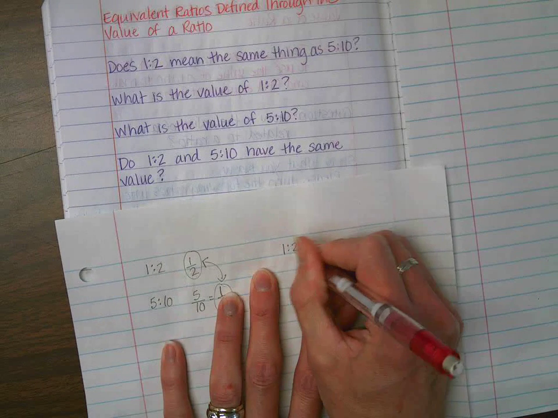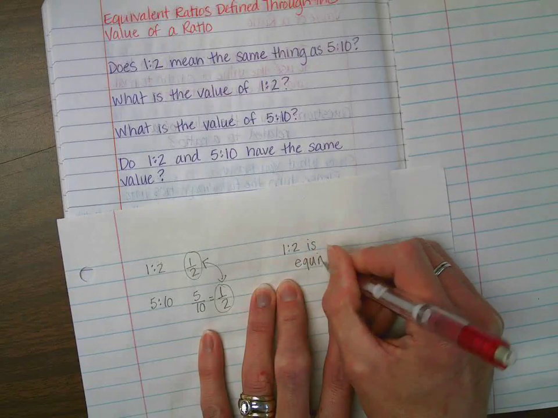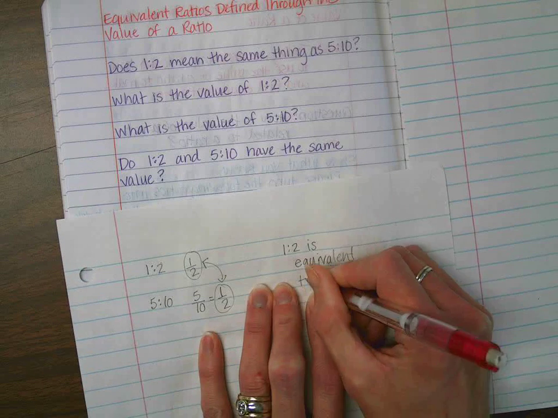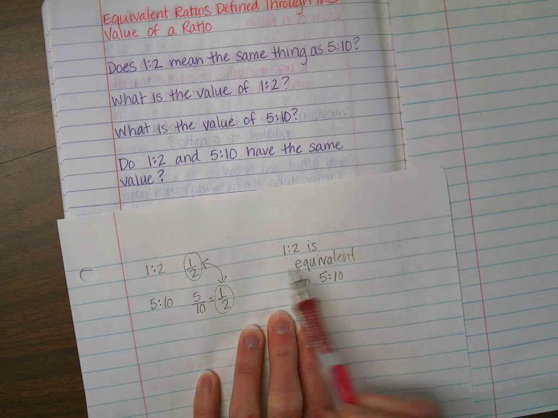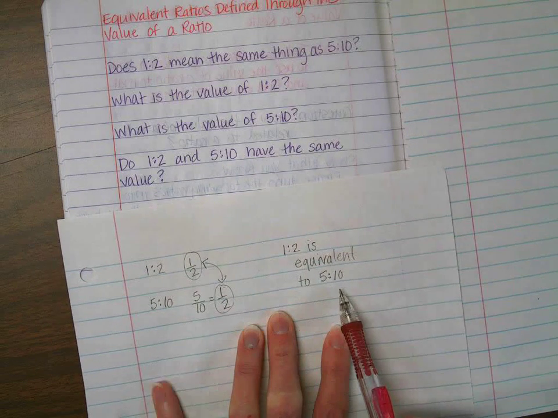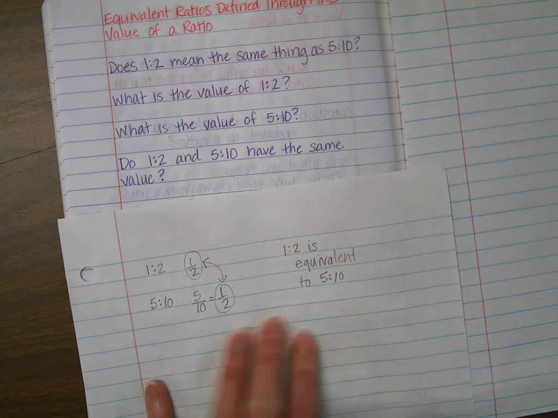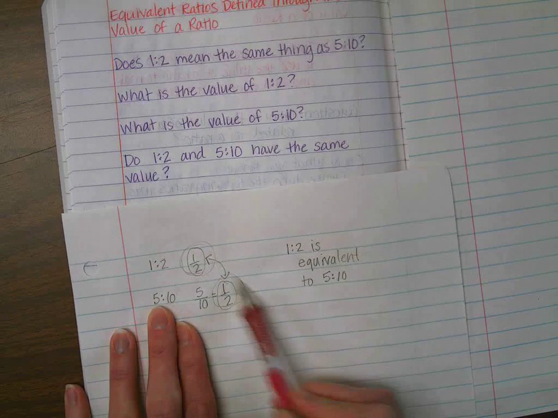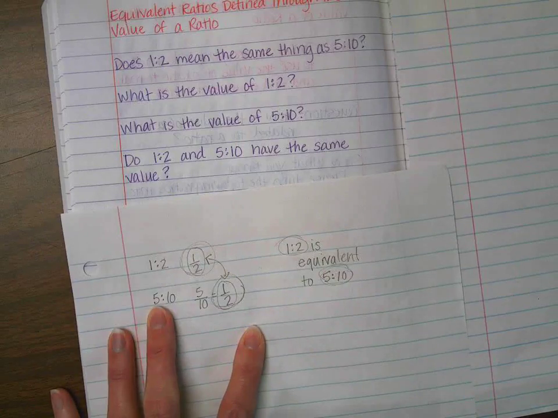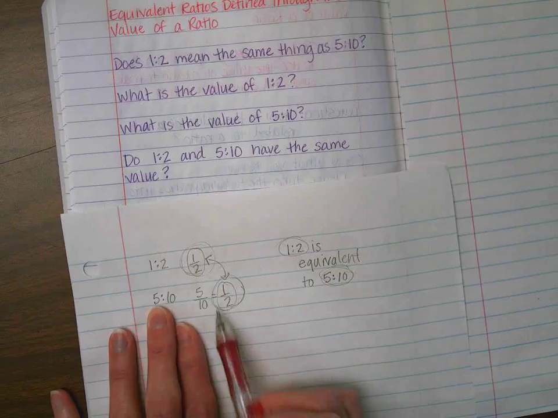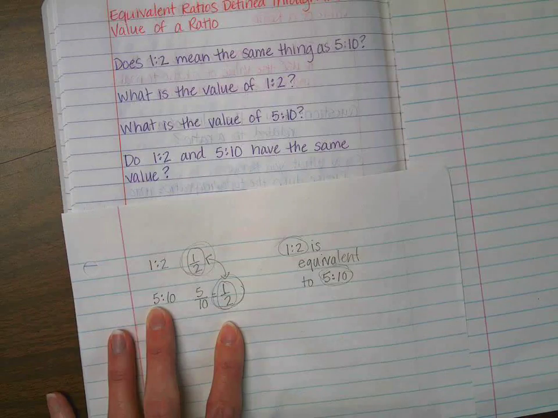We could say that the ratio of 1 to 2 is equivalent to 5 to 10. So you just proved that 1 to 2 is equivalent to 5 to 10. And that's the title of our lesson today: equivalent ratios defined through the value of the ratio. So as long as their values are the same, what does it mean that the ratios are? It means that the ratios are equivalent. Okay? So basically, we checked their values. Values are the same. That means that the ratios are equivalent.